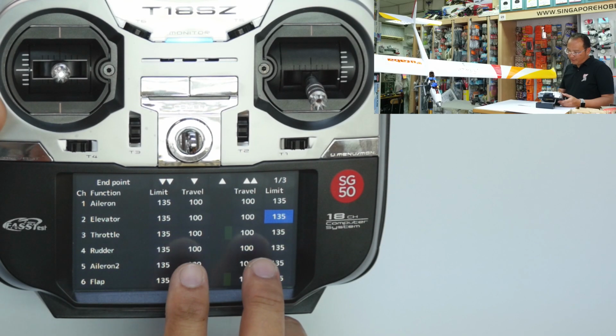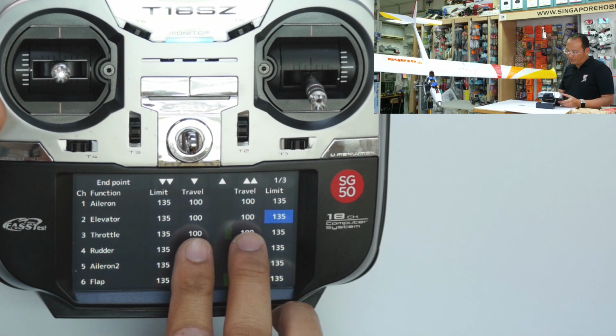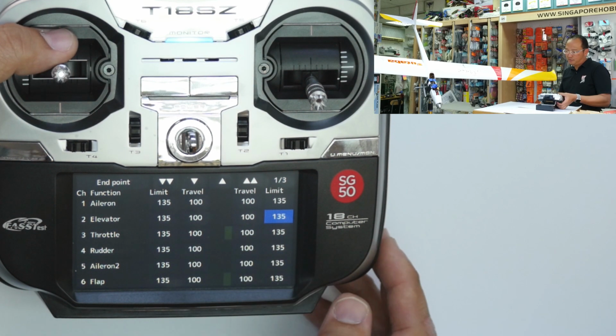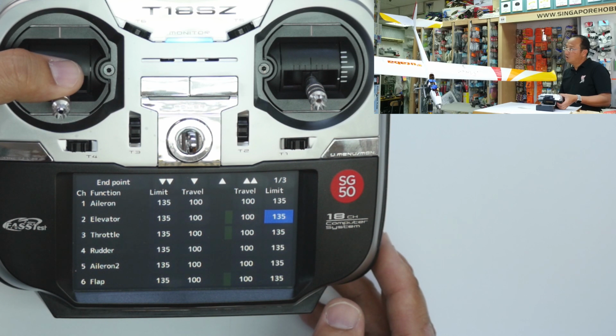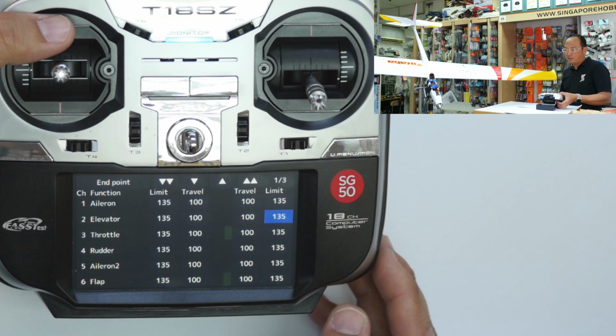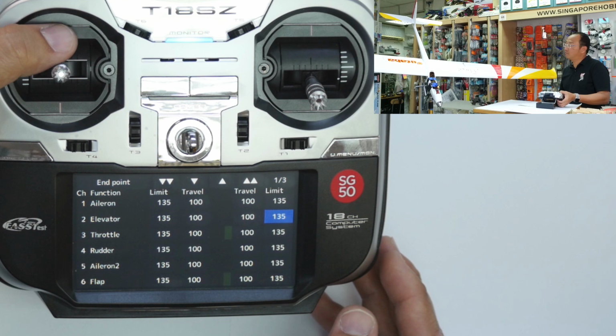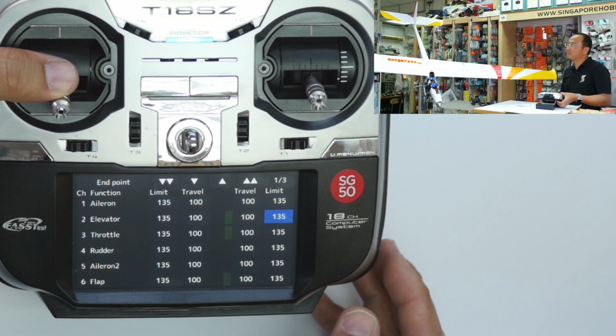The default travel rate for all channels is 100, 100. When we move the channel to its end, if the servo reaches its limit, it will produce a buzzing sound. Listen in to the buzz of the servo when it reaches the physical limit. Do you hear the buzz? Let's try this again.